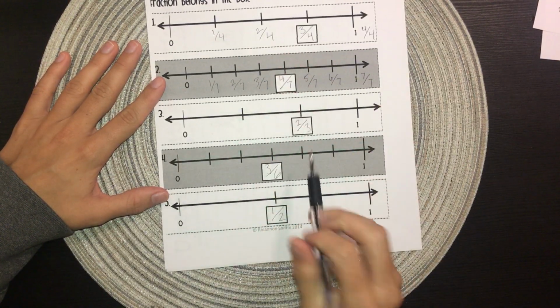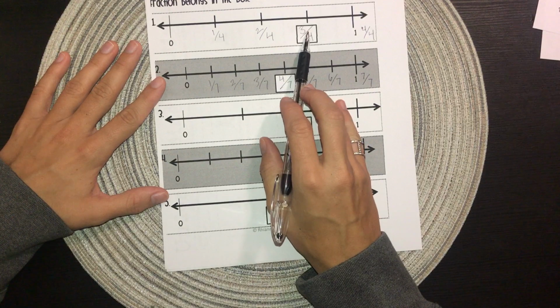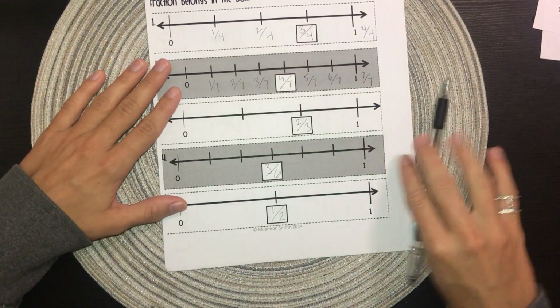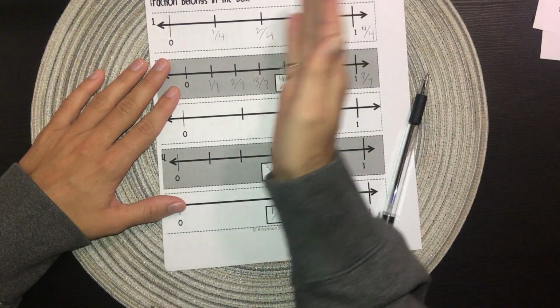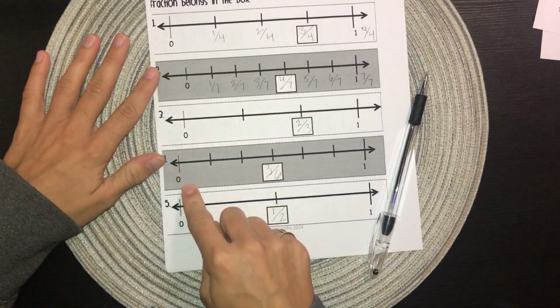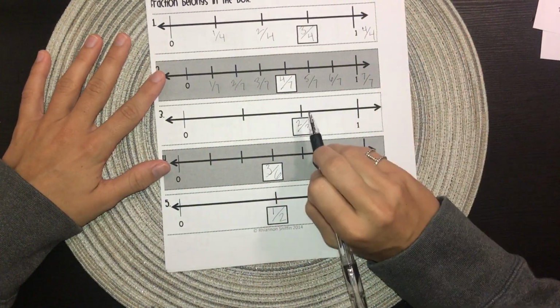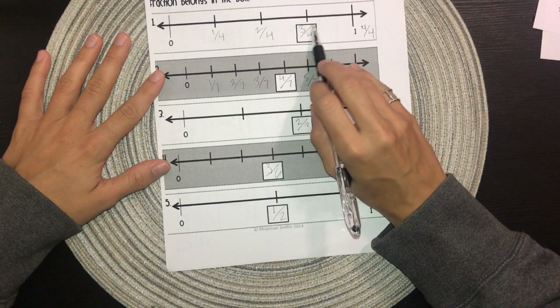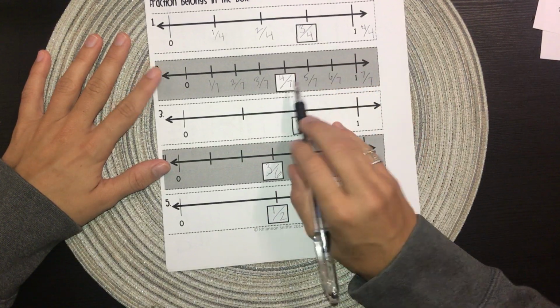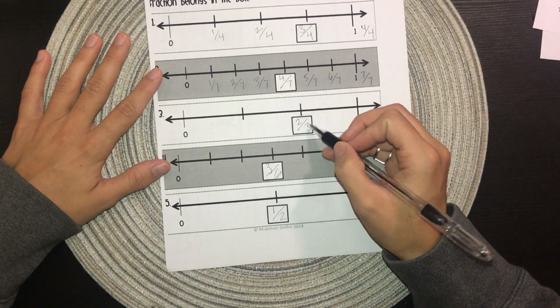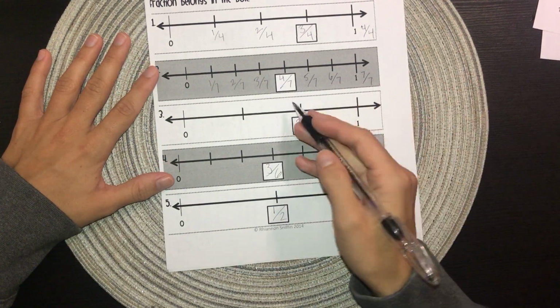They're both less than 2/3, 4/7, and 3/4, because if you were to draw a straight line up, you'll see that they're towards the 0 and not as close to the 1, whereas it looks like 3/4 is greater than 4/7, and 2/3 is greater as well.